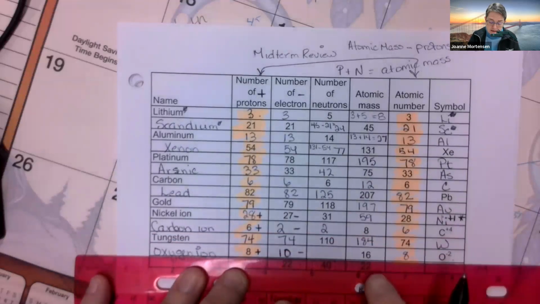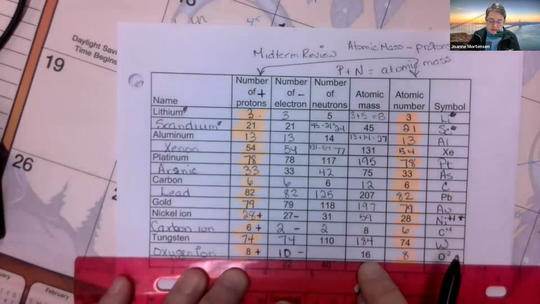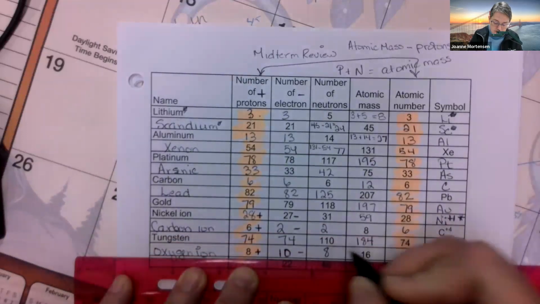Done. And now we've got 16 things in the middle, so 16 for a mass, and we have 8 protons. That's going to leave us 8 neutrons.